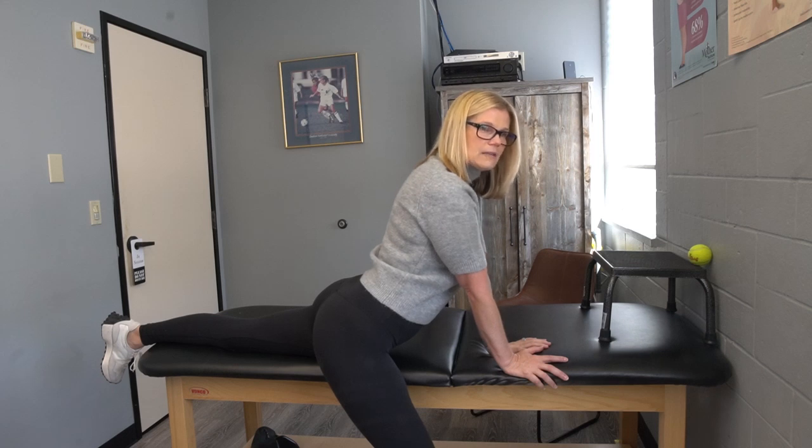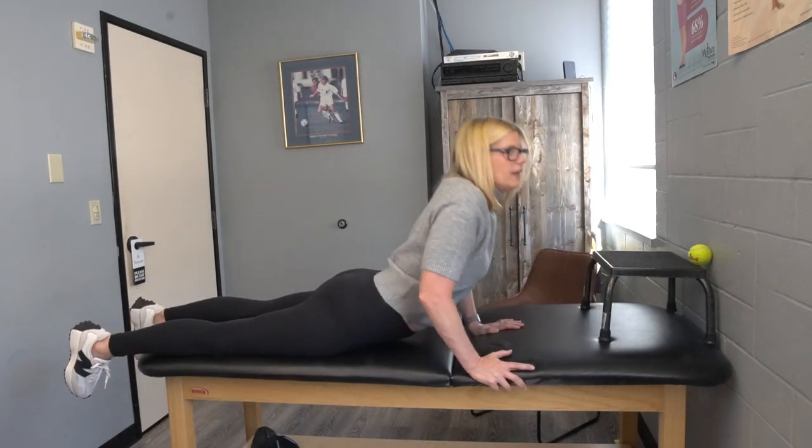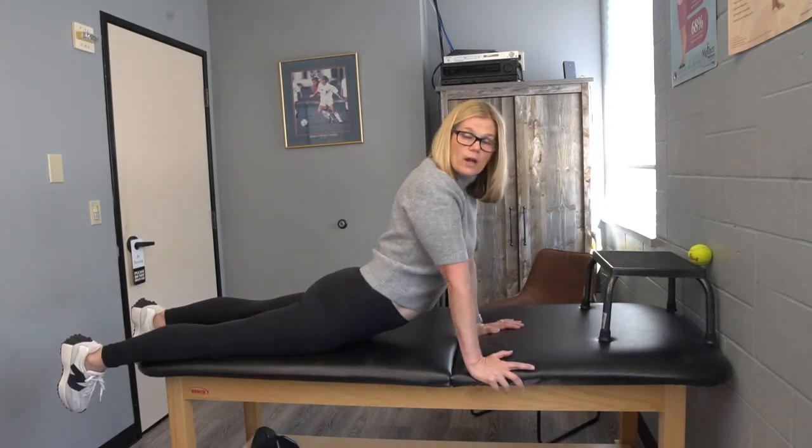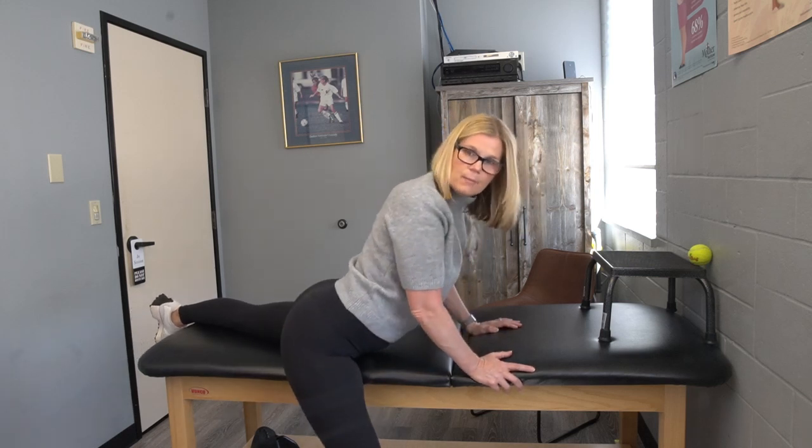So if that feels good, but it's not fully getting resolution, you can always bring both legs up on the table and stretch this way to get a little bit more of the back, if that's going to be causing some of those issues. But the first one really hits the hip and hits the back.